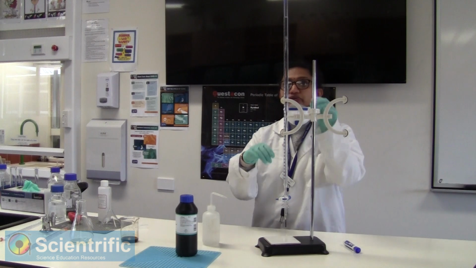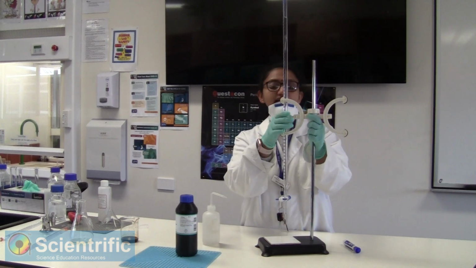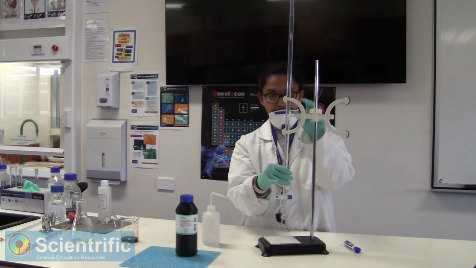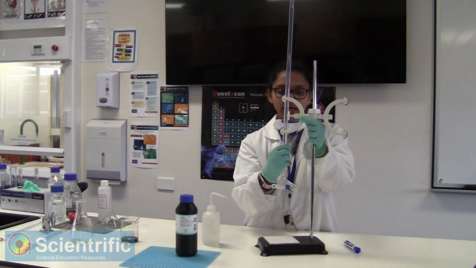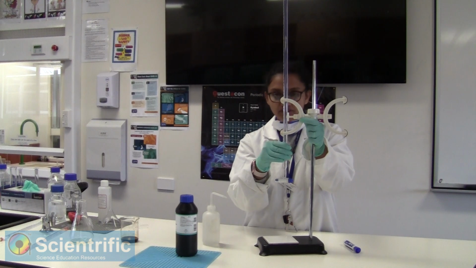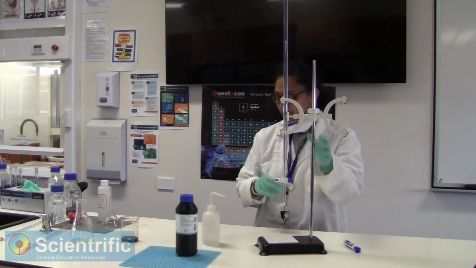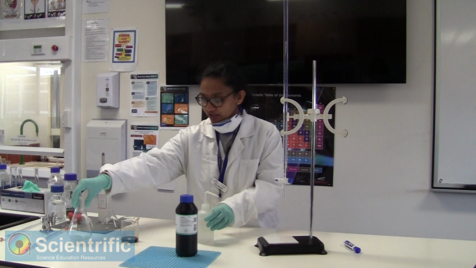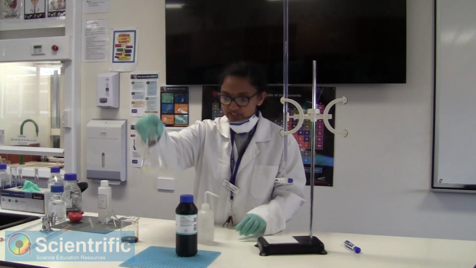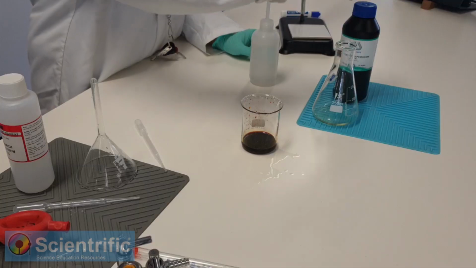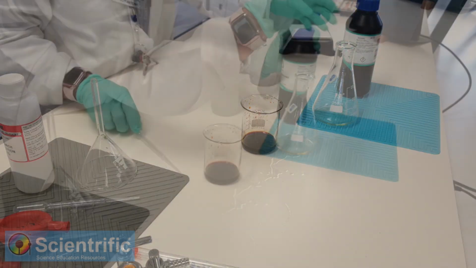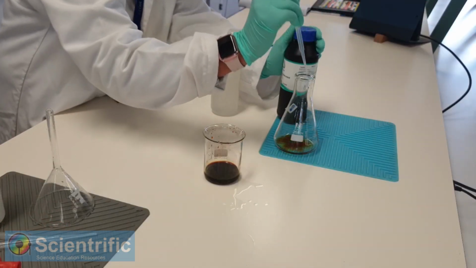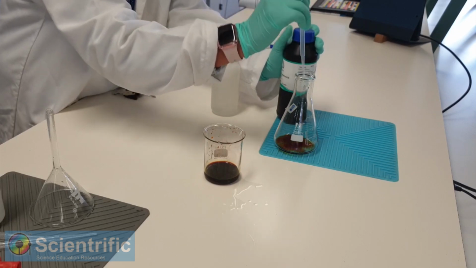So again, the burette reading is beginning at 0, and now we need to prepare our second batch. We already know that it's going to be around 38 mils, so we'll just take care of that. So you can see that's our potassium iodide with sulfuric acid. Now we are going to add our 1 ml of hydrogen peroxide to it. And there we go, the reaction has begun.